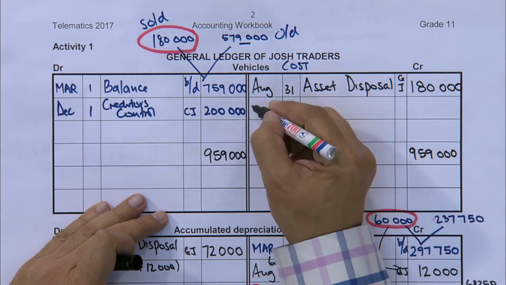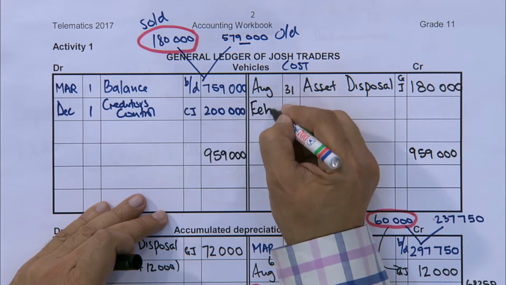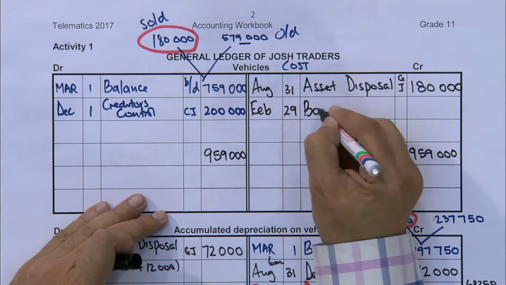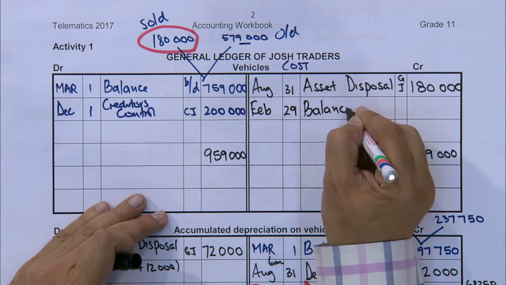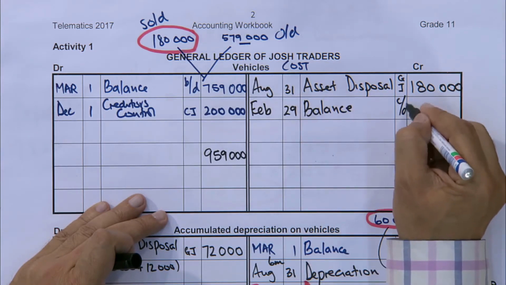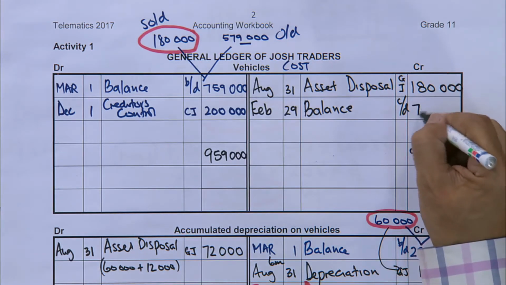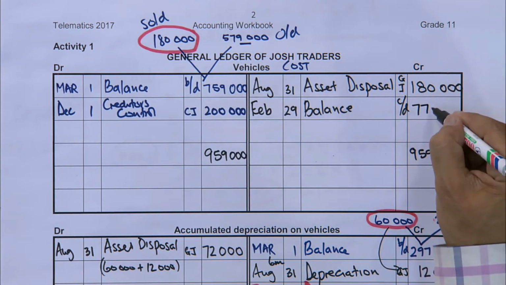Okay. I said we do the balancing at the end of the financial year, which is February the 29th. So we're going to balance carry down. Right, so all we have to do is subtract. So it's going to be 959 minus 380, which gives you 779,000.